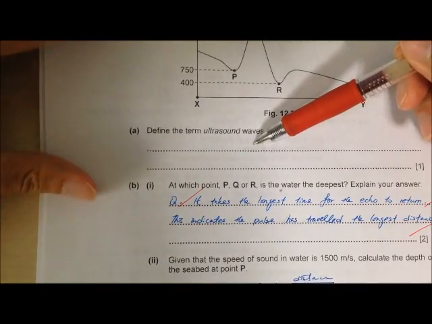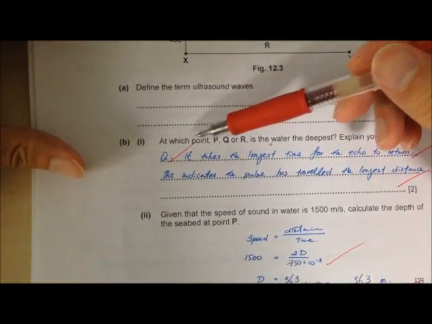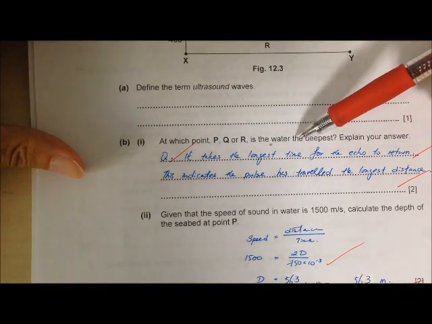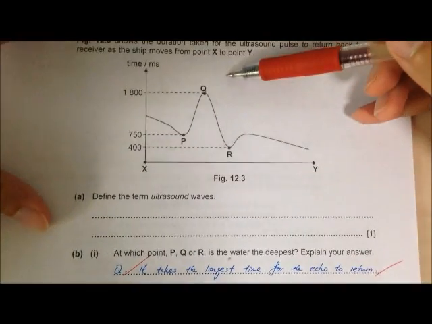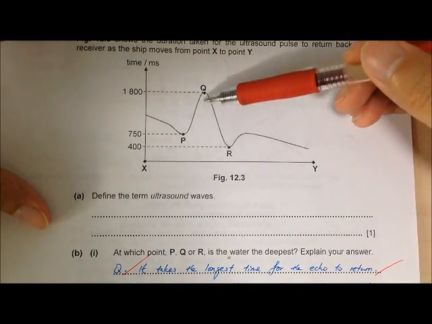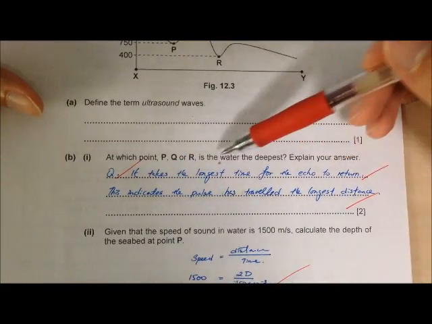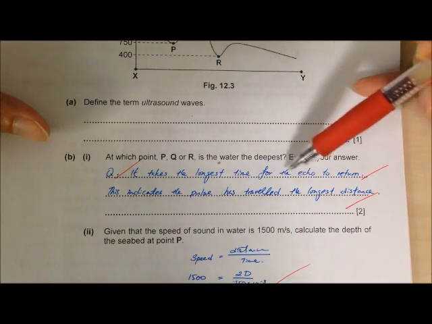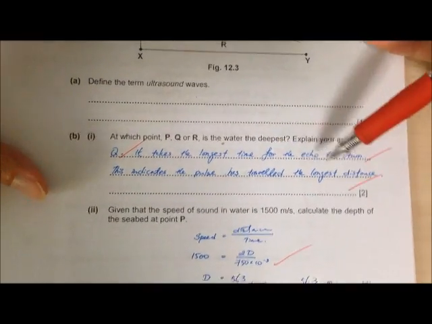Okay, I think this is really the last one. Ultrasonic wave, ultrasound wave, go and find out from your book. At which point is the water deepest? Definitely it is deepest when your time taken for the echo to come back will be the longest. So just explain that it is Q, it is because it takes the longest time for the echo to travel, and so the pulse must travel the longest distance.